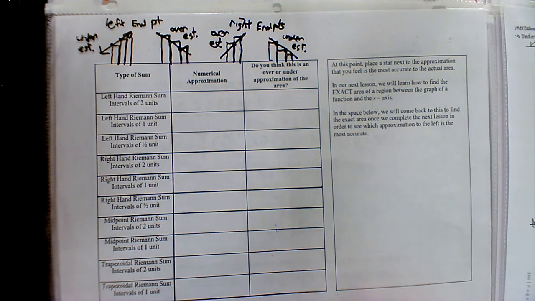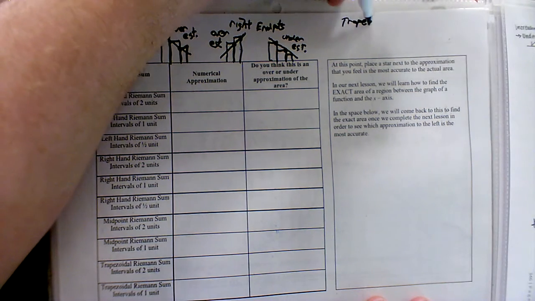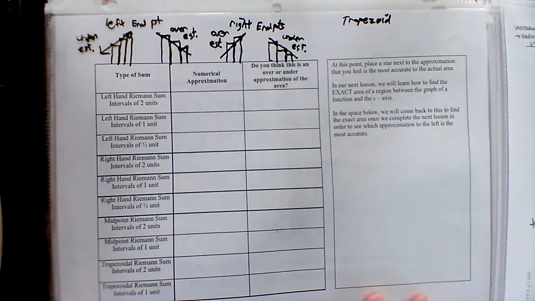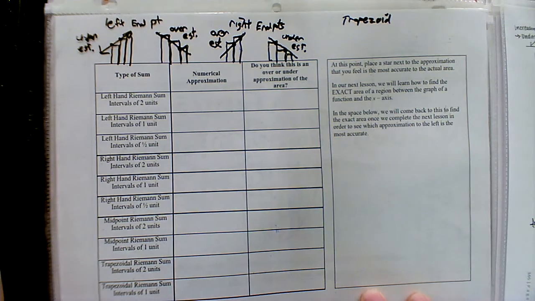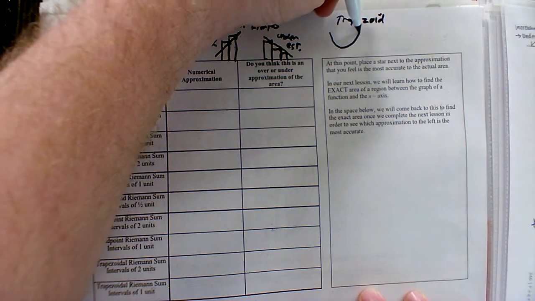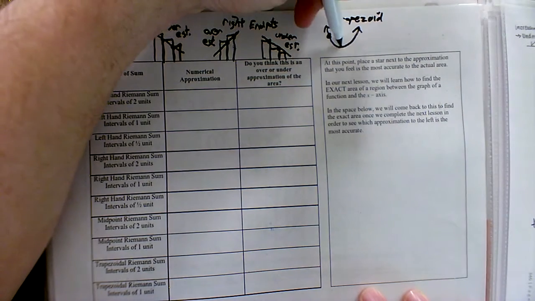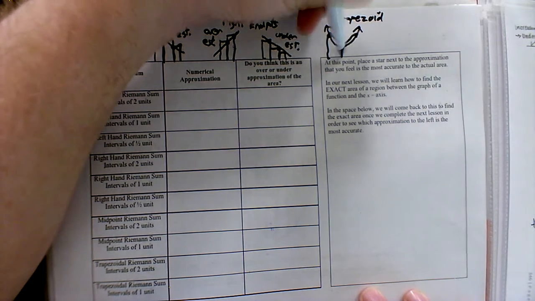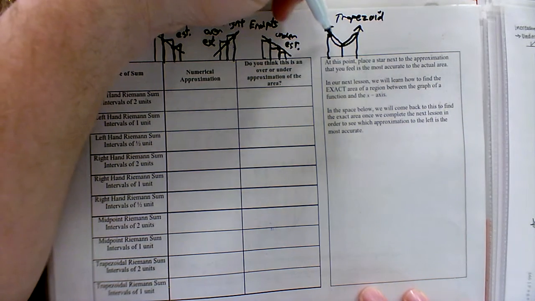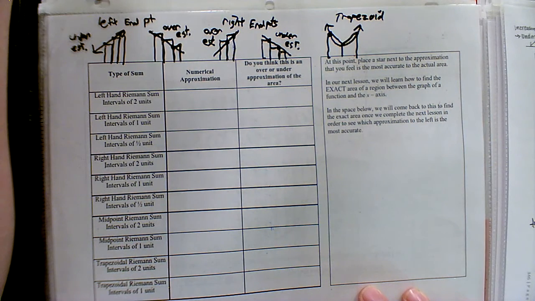And let's take a look at the trapezoid next. Trapezoid. So if you have some kind of function that maybe comes down and goes back up this direction, you're going to have a trapezoid, something like this. You have a trapezoid going this way and a trapezoid there. Do you think that's an over or underestimation?